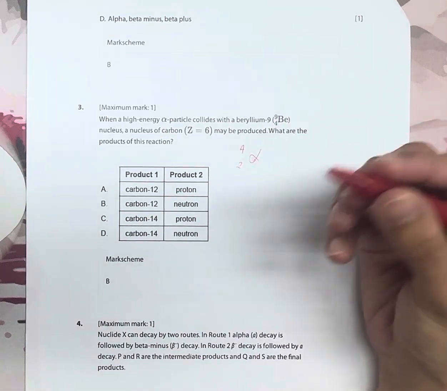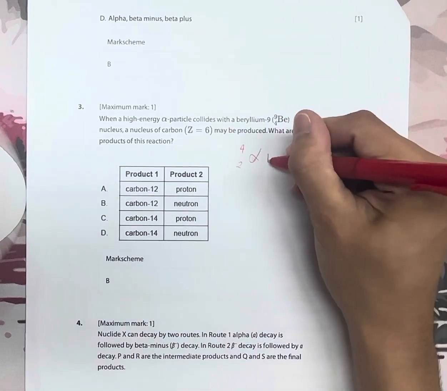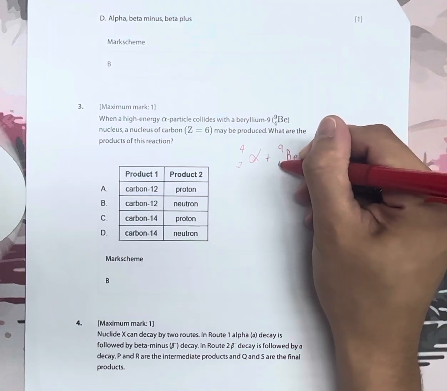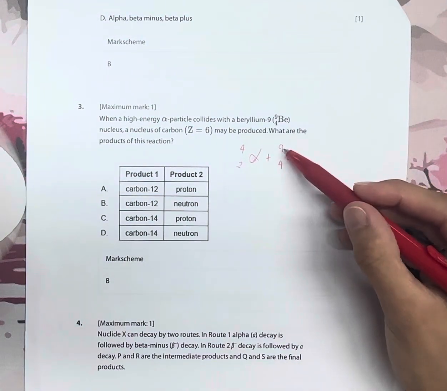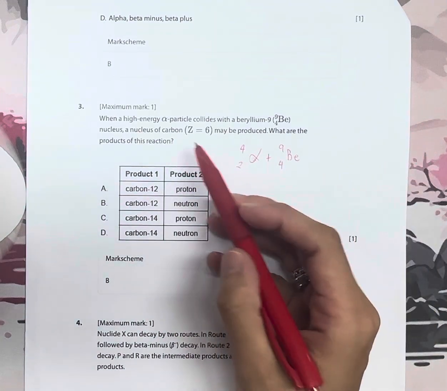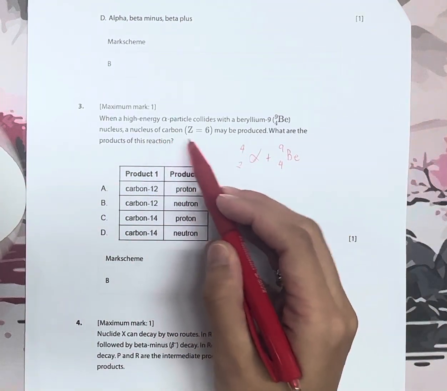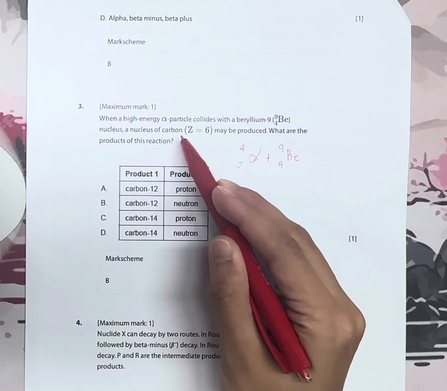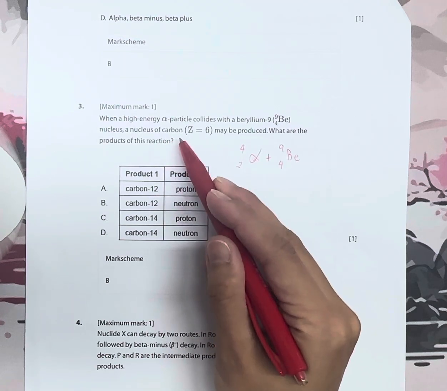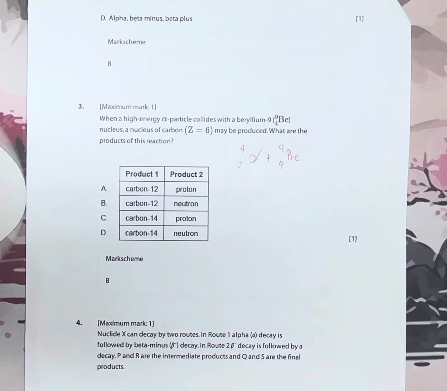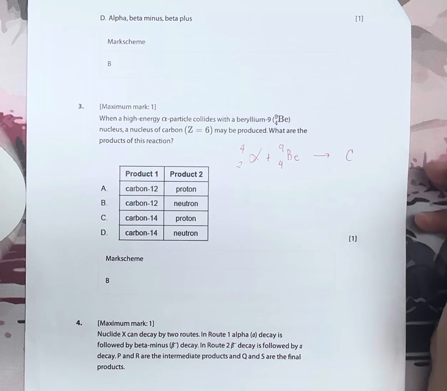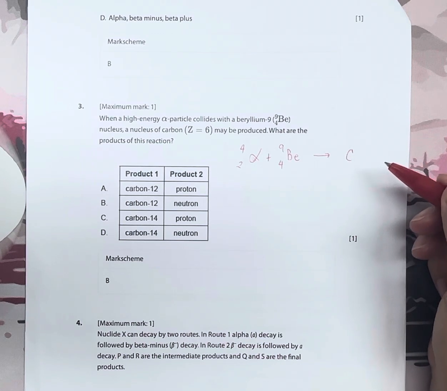So if it's colliding, it just makes sense that it will combine, it will react with beryllium, and the following information is provided: the number of protons and the nucleon number of the element. And it's telling us that there is a possibility that a nucleus of carbon may be produced. So you could just write it this way. I'll put carbon there just to set up what's happening.